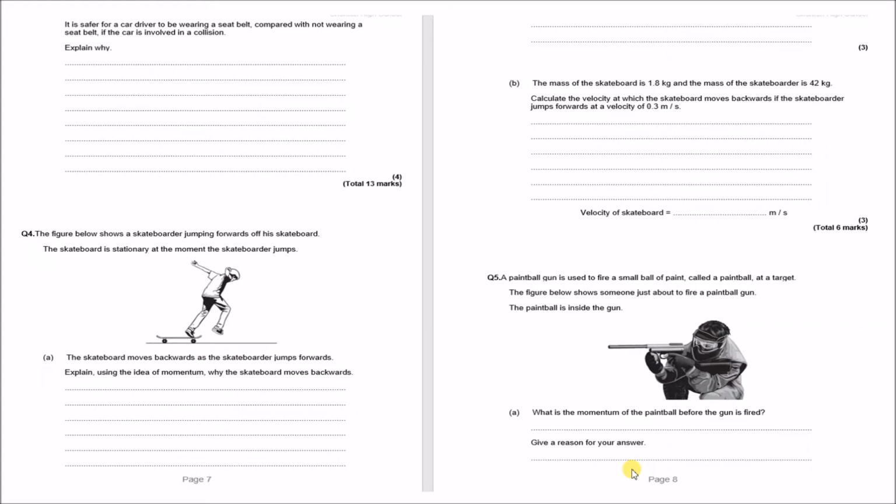Right, this next question is only for triple physics. So I'm going to explain it anyway, but you don't need to answer this question if you are doing the combined course. So it is safer for a car driver to be wearing a seatbelt compared with not wearing a seatbelt if the car is involved in a collision, and you need to know why.